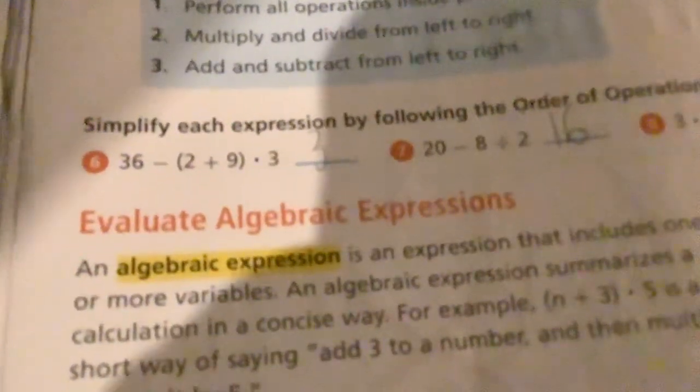So, in this case, 2 plus 9 is in parentheses, and parentheses is the first step. So we do 2 plus 9 first, which is 11. Then it says to multiply or divide from left to right. Well, multiplication is the only one of those two that appears here. So 11 times 3 is 33. The last step is to either add or subtract from left to right. Well, obviously, subtraction is the remaining operation. So 36 minus 33 is 3. So the answer is 3.